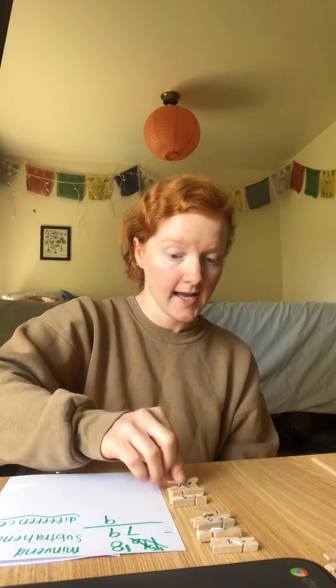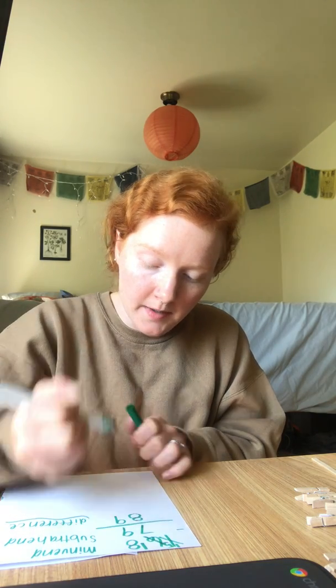So 15 minus 7 is, we can do that again. So we have a ten stick, and 1, 2, 3, 4, 5. 15 here, we're going to take away 14, 13, 12, 11, 10, 9, 8, 1, 2, 3, 4, 5, 6, 7. 15 minus 7 is 8. That's right. So now we put our 8 on the bottom.